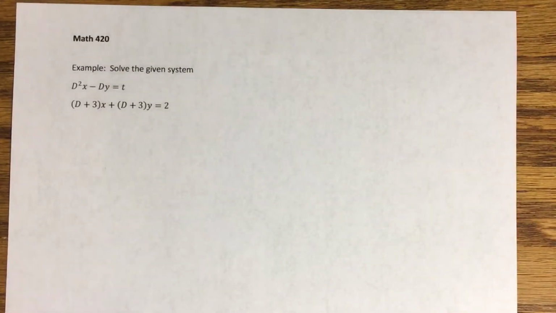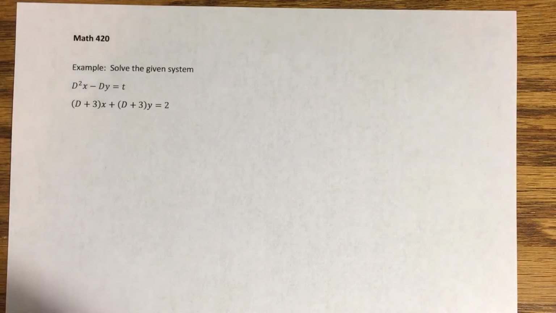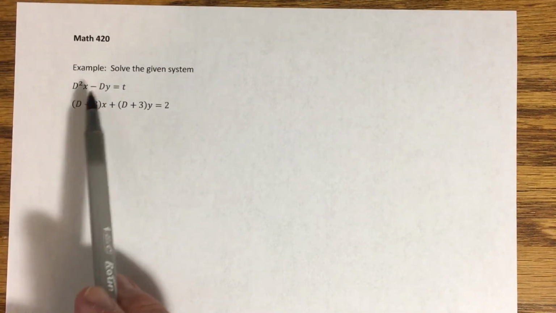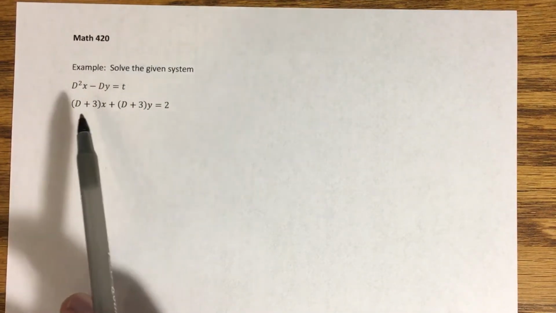Okay, so we are going to look at one more example of solving a system of linear DEs using this elimination technique. Where this one differs from the previous example, in one way you can see it's already written in operator notation for us, which is nice. We can skip that first step.